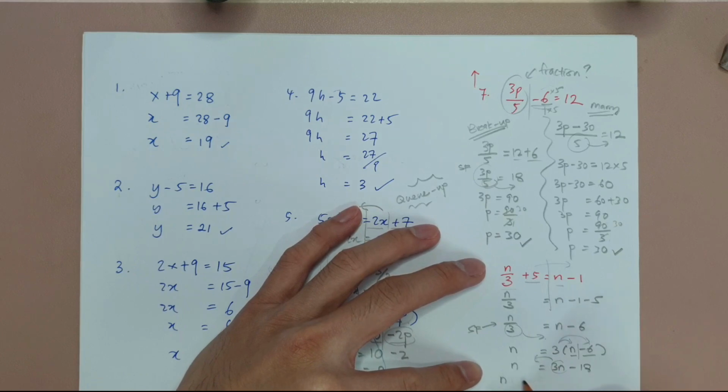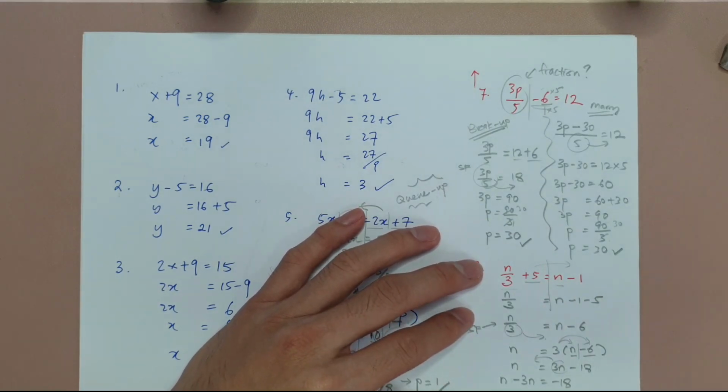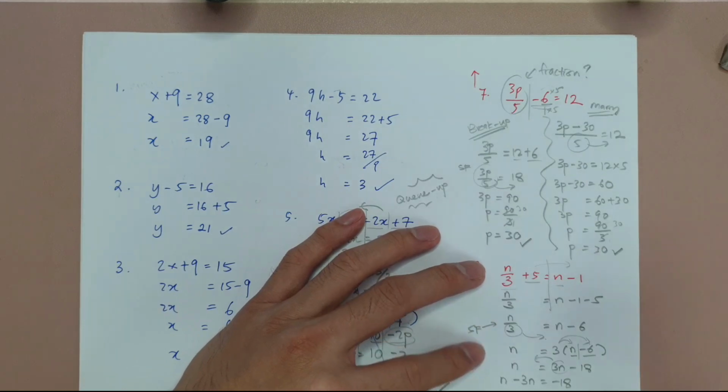So n, queue up concept, queuing up, put it behind. Of course, student will say, teacher, I put in front is the same thing, right? My answer is yes, but in order to reduce your error, I always do the same steps.